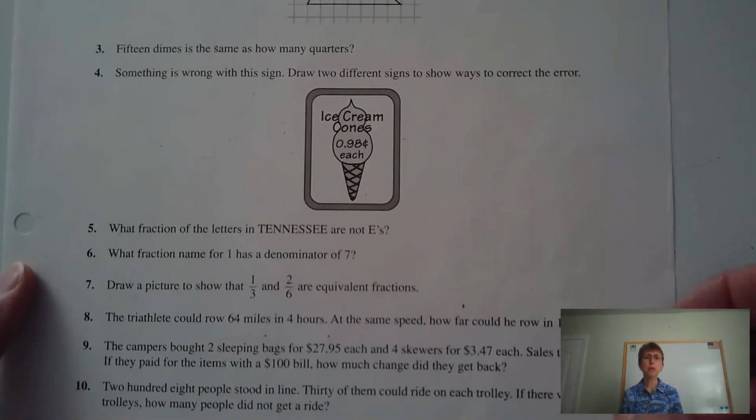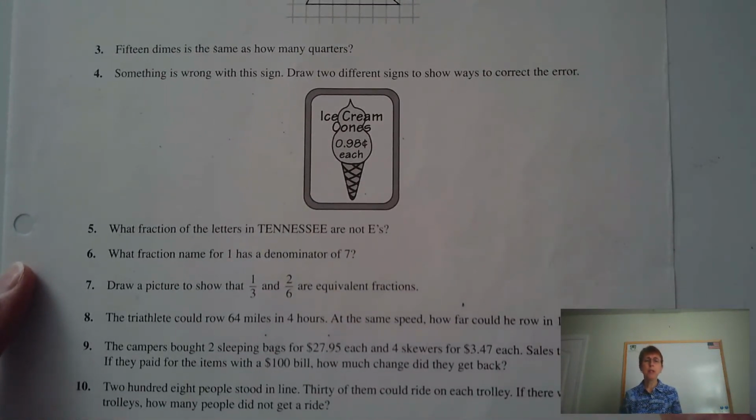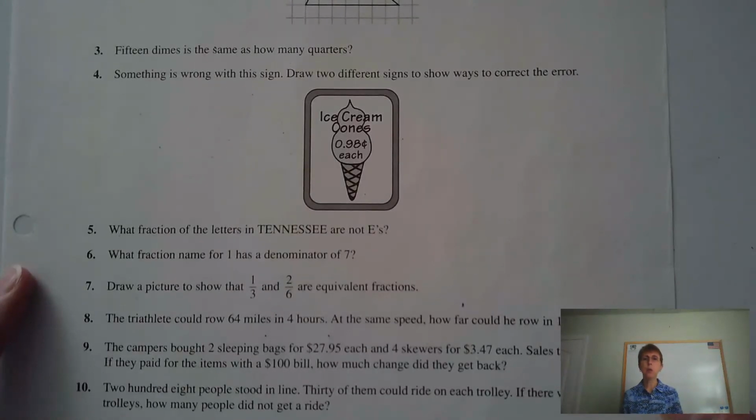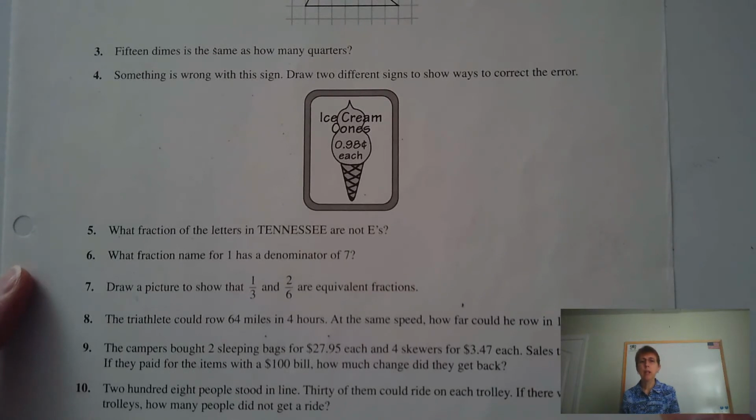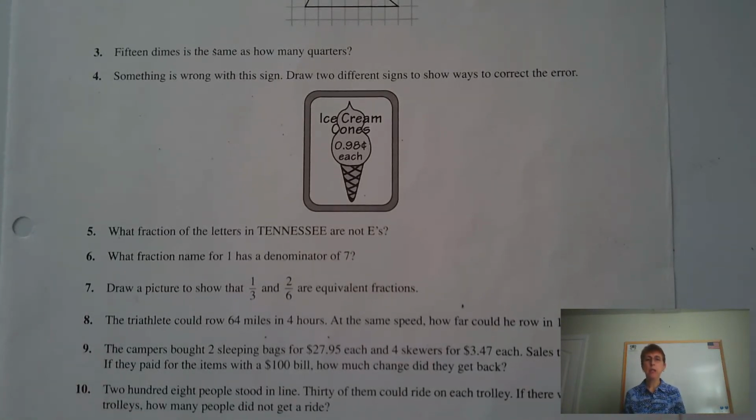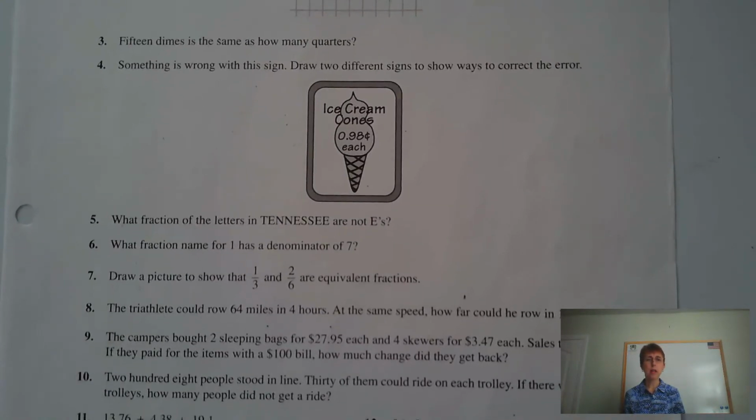Okay, we're looking at number 4. Something is wrong with the sign. Draw 2 different signs to show ways to correct the error. Again, drawing 2 different signs, you can just simply draw 2 rectangles and put the correct answer in each. You don't have to give details on the sign.